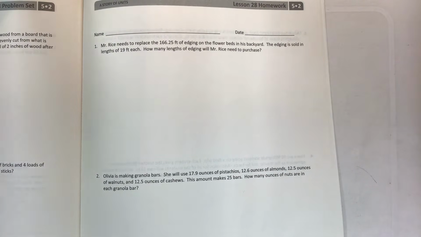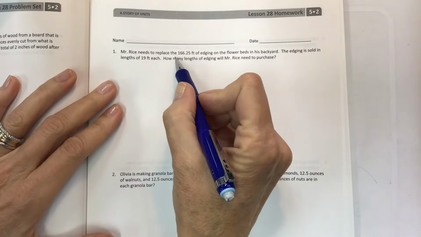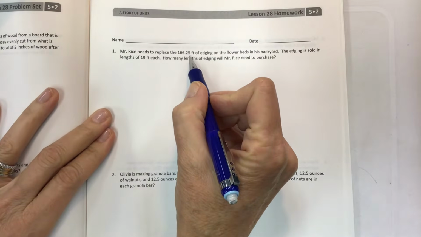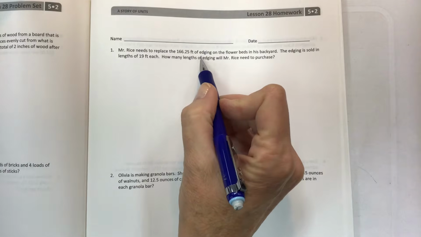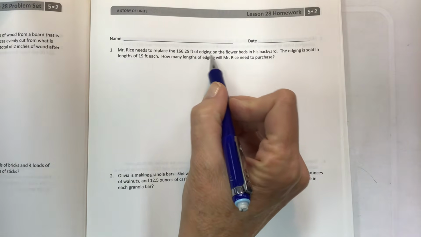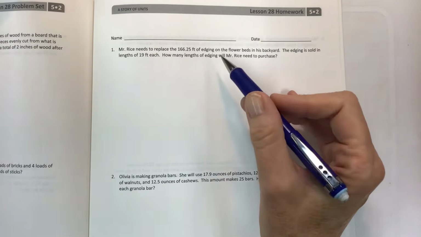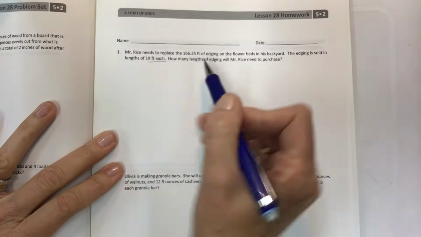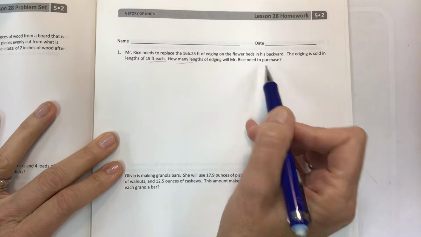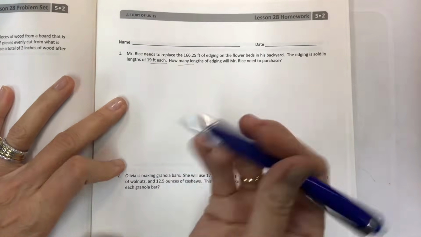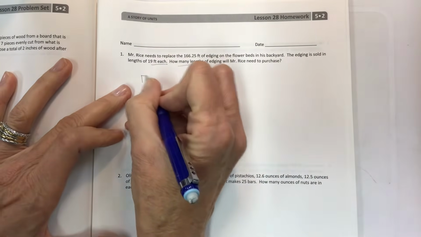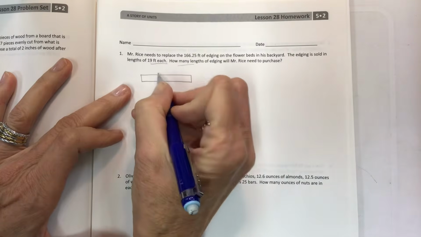Number 1, Mr. Rice needs to replace the 166 and 2500th feet of edging on the flower beds in his backyard. The edging is sold in lengths of 19 feet each. How many lengths of edging will Mr. Rice need to purchase? So anytime you can, it's always good to say, make a tape diagram.